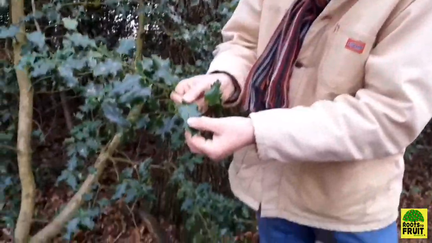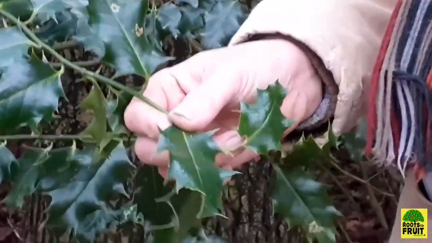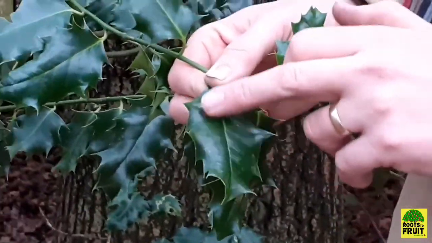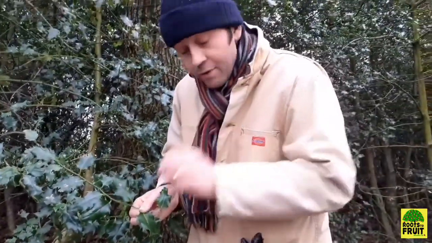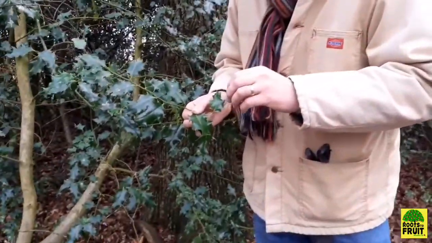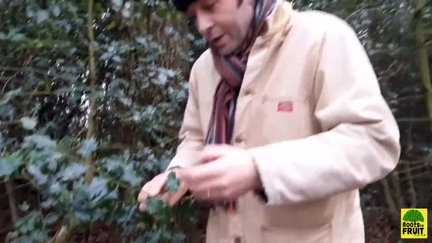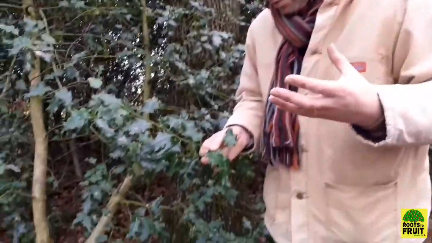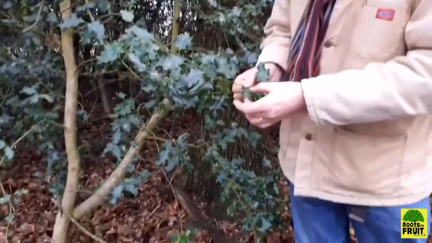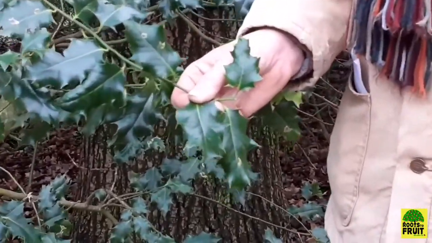But you'll notice how shiny the leaf is, how glossy it is. It's called Ilex aquifolium because aqua, meaning water, it looks like a shiny surface of the water. And the reason why it's shiny is that evergreens want to conserve moisture. They don't want to lose water over winter, because it will be locked up as ice in the northern hemisphere. So they produce this waxy surface that prevents water from escaping from the surface of the leaf.